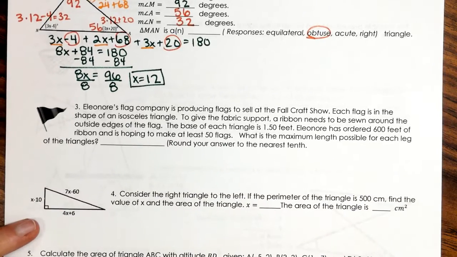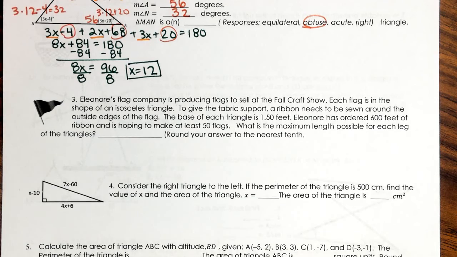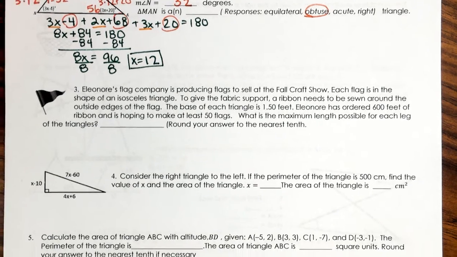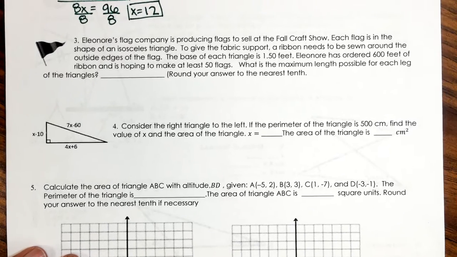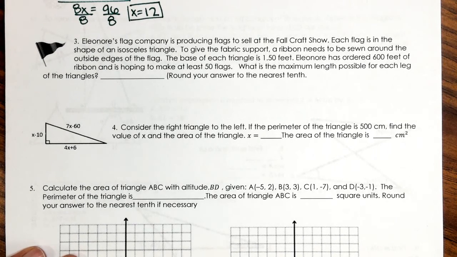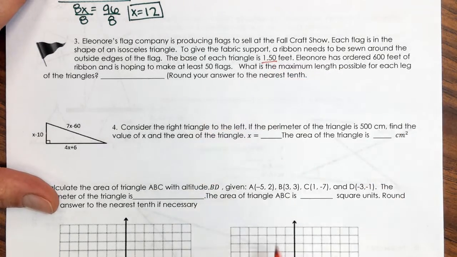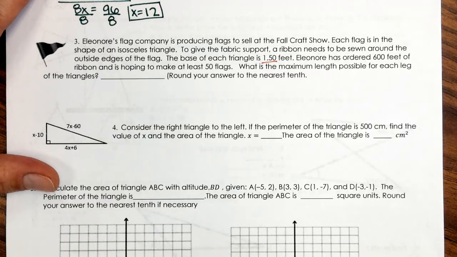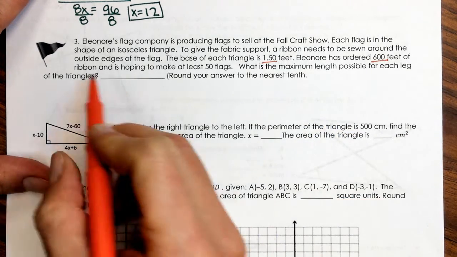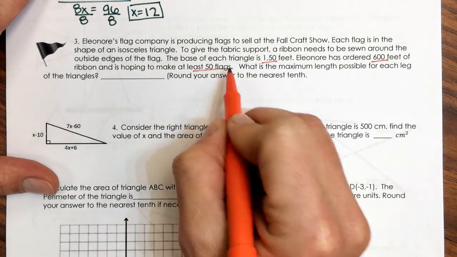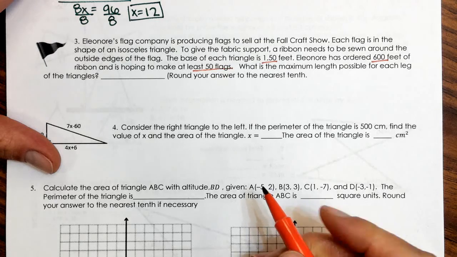Next, Eleanor's Flag Company is producing flags to sell at the Fall Craft Show. Each flag is in the shape of an isosceles triangle. To give the fabric support, a ribbon needs to be sewn around the outside edges of the flag. The base of each triangle is 1.5 feet. Eleanor has ordered 600 feet of ribbon and is hoping to make at least 50 flags. What is the maximum length possible for each leg of the triangles?